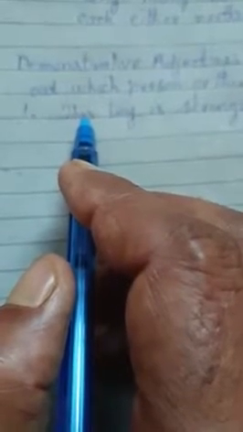So here is the word this. It points out the person we are talking about, the boy we are talking about. This boy, yeh ladka. That means it points out the person. Which person? This boy.